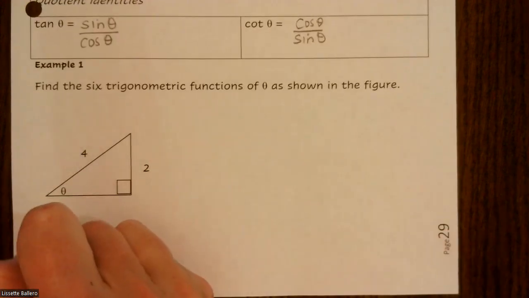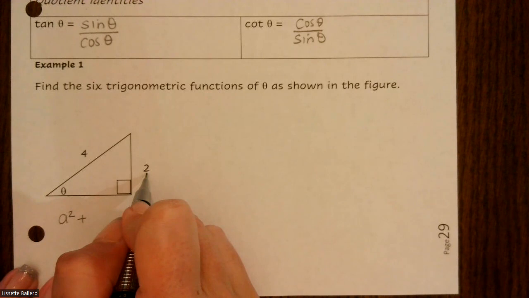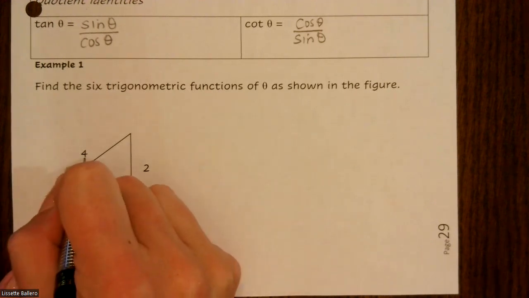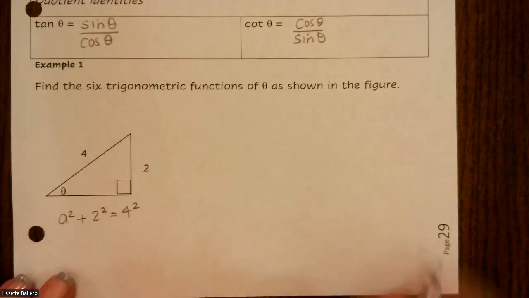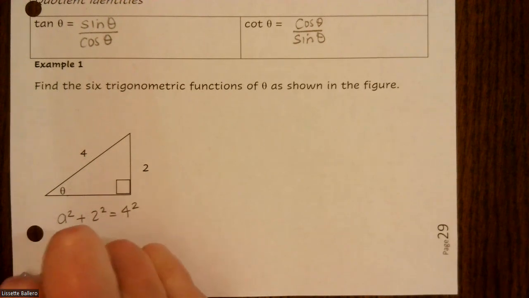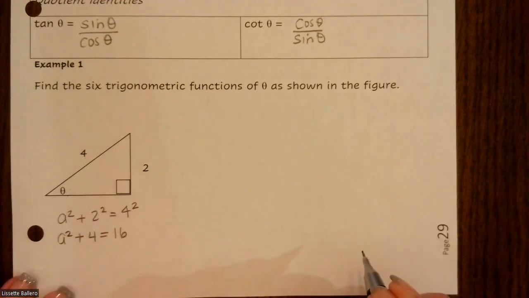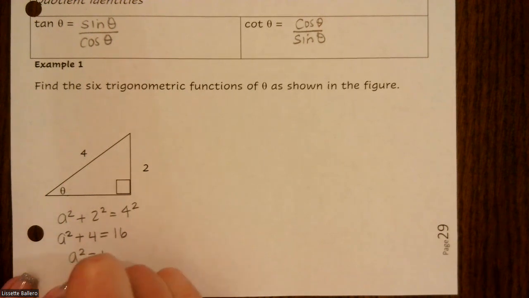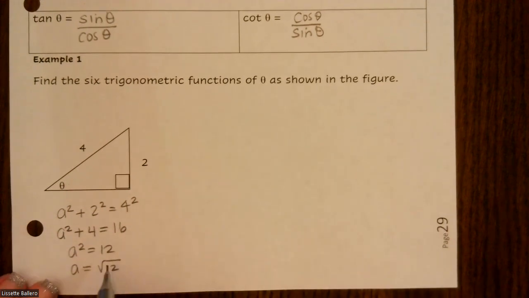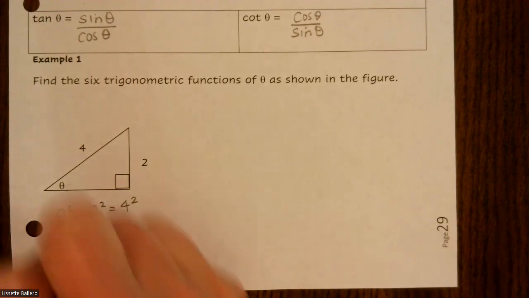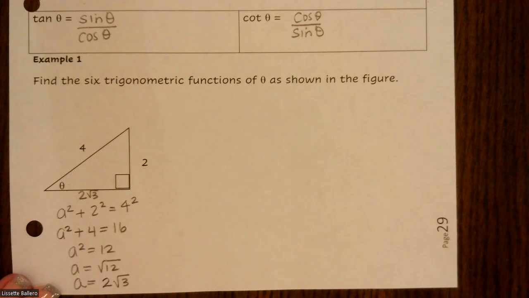And so my a squared plus my b squared, which is 2, is equal to my c squared, which is 4 squared. The hypotenuse is always the c squared. And so we get a squared plus 4 is equal to 16. I subtract the 4, and then we take the square root. Now that's a radical that can be simplified. The biggest perfect square that goes into 12 is 4. And so the square root of 4 is 2, and what we're left with is 3. So this side right here is going to be 2 root 3.